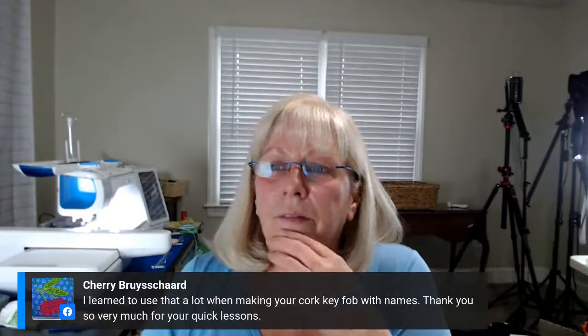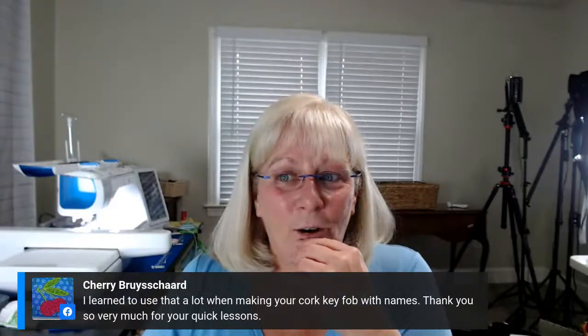You do not have to add the satin stitch around the outline because it automatically does that for you once you touch the applique button. So it converts it for you automatically, Cindy. Oh yes, the cork key fobs.